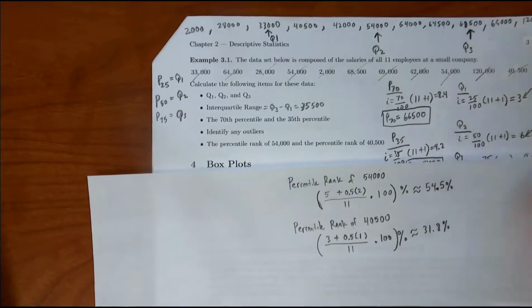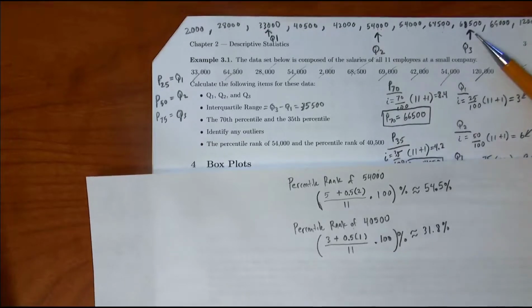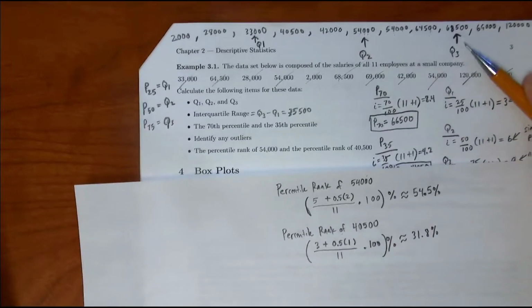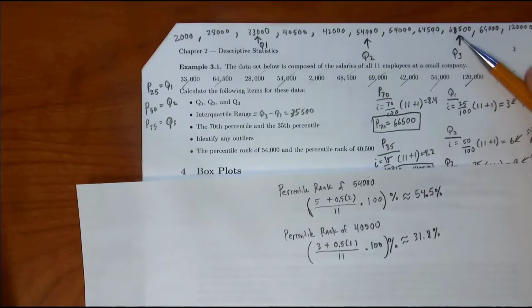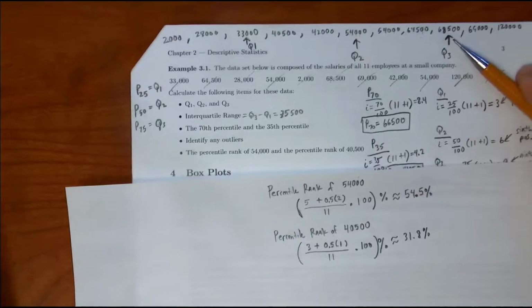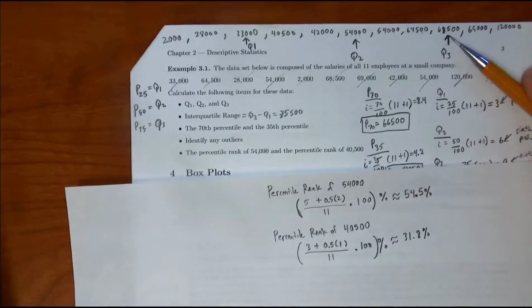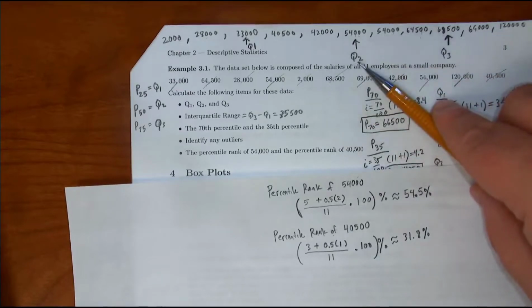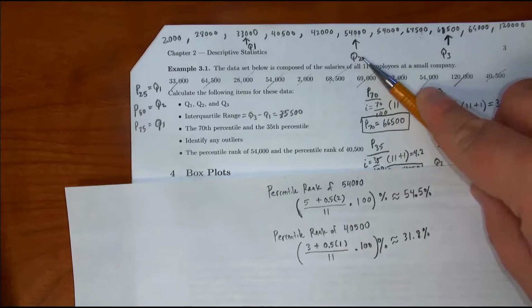Like here, the 75th percentile, also called the third quartile, was an observation in our data set. The interpretation there is that approximately 75% of the data are below Q3. Q2 is the 50th percentile, also called the median. Approximately 50% of the data are above it, 50% are below it.